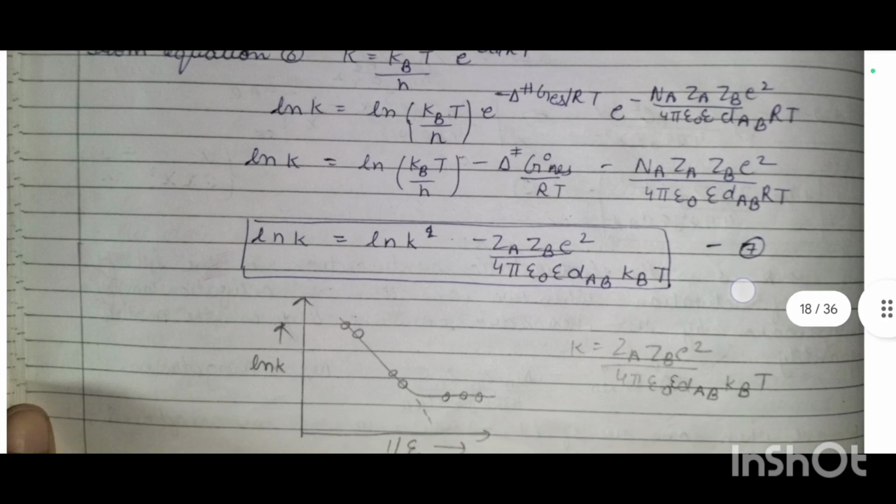Ln k is equal to ln kB T divided by RT minus delta star G naught divided by RT minus N A ZA ZB e square over 4 pi epsilon naught epsilon dAB RT. Ln k is equal to ln k0 minus ZA ZB e square over 4 pi epsilon naught epsilon dAB kB T.